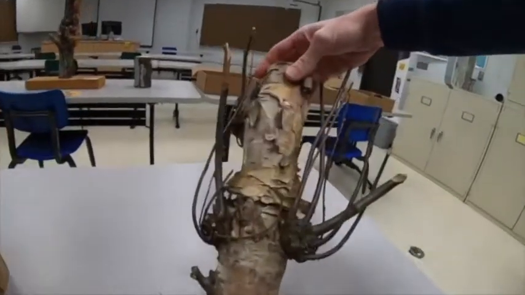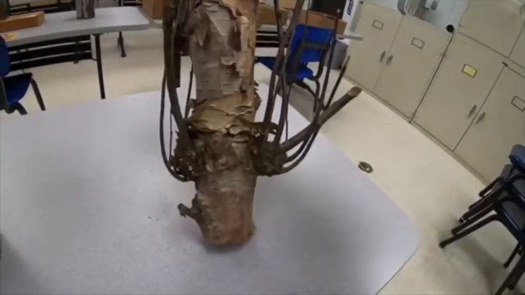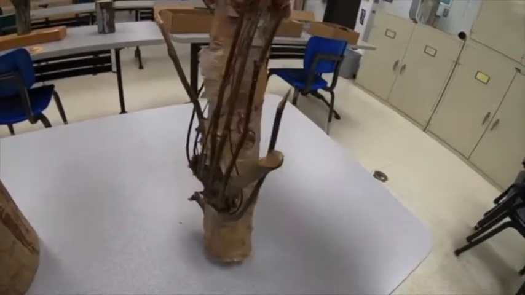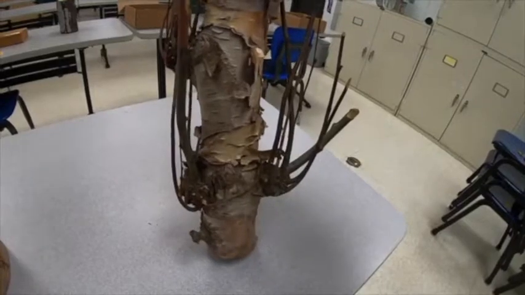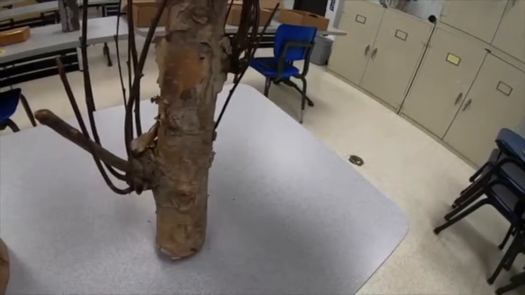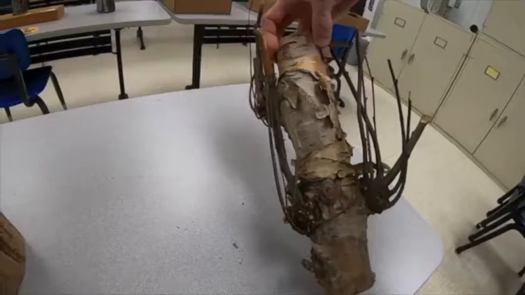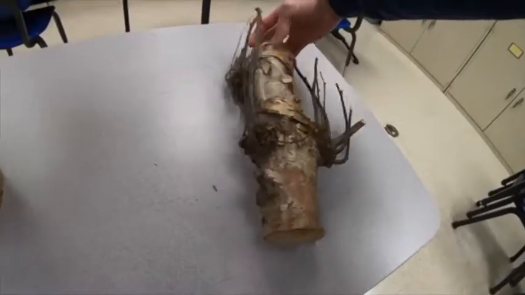Epicormic sprouts can be caused by a lot of different things. It's a response to injury or damage occurring on different species. But anyway, I just wanted to show you that as one type of symptom.